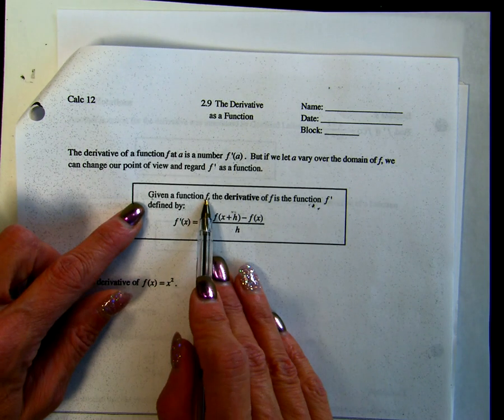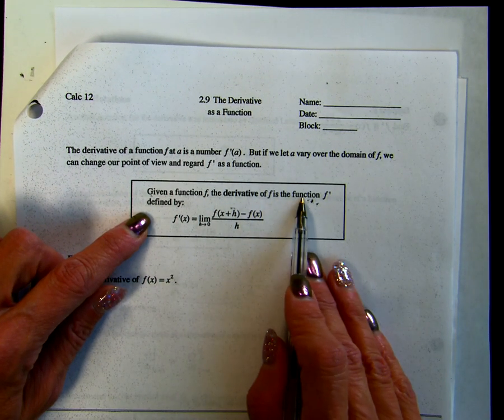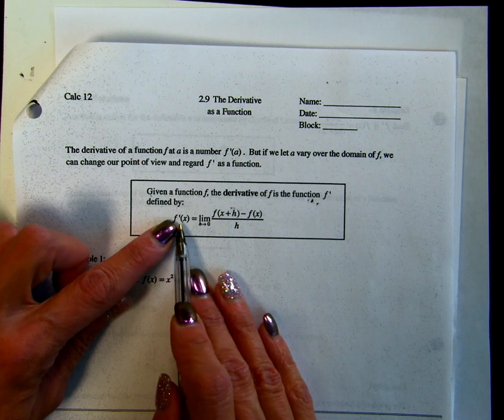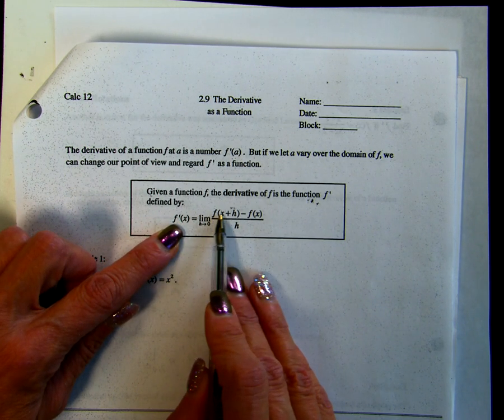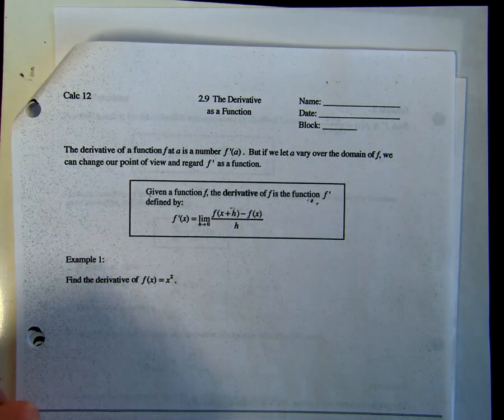So given a function f, the derivative of f is called the function f prime. We define it this way: f prime at x equals the limit as h goes to 0 of f at x plus h minus f at x, all over h.